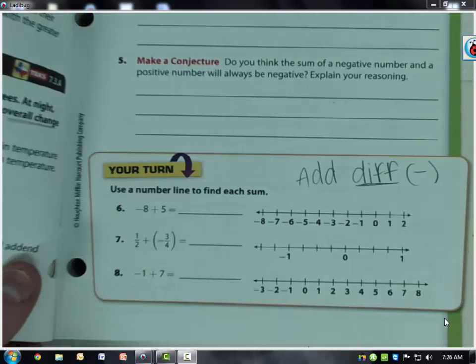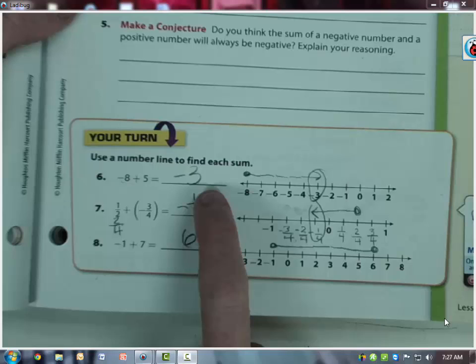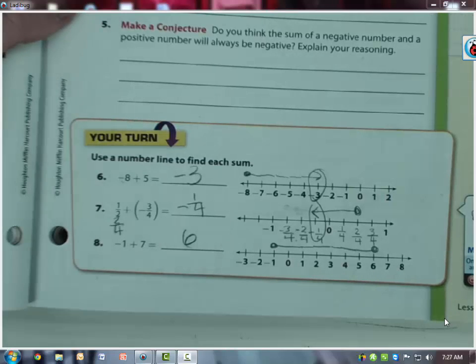You should have gotten negative 3, negative 1/4, and 6. Remember, when we're working with 4s, we have to split our number line into 4s from 0 to 1. Sorry, I'm going back to number 7. We need to make sure we split that number line into 4s so you're not getting confused, because if you don't, there's no way to read that. Correct?